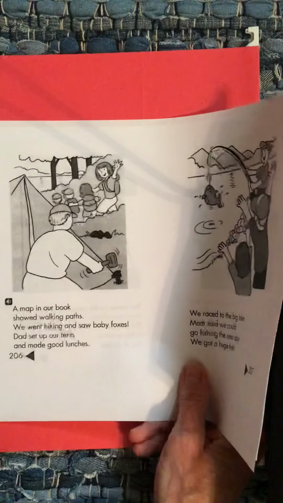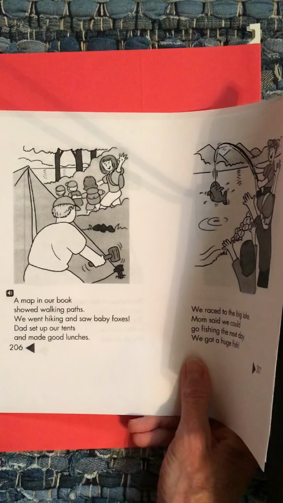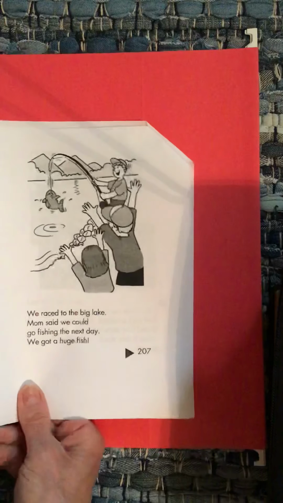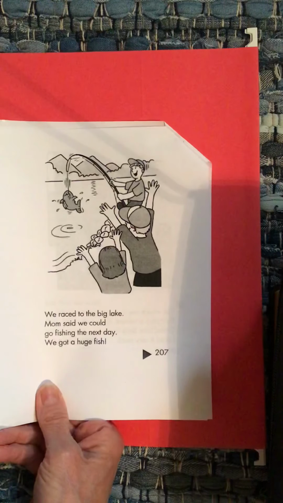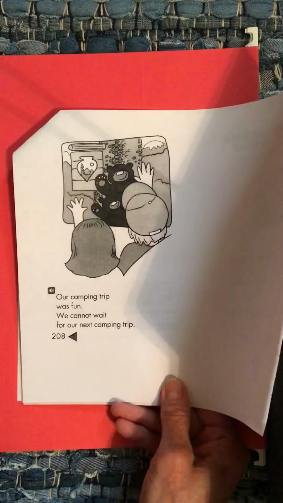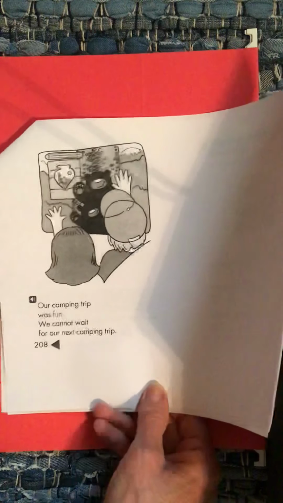A map in our book showed walking paths. We went hiking and saw baby foxes. Dad set up our tents and made good lunches. We raced to the big lake. Mom said we could go fishing the next day. We got a huge fish. Our camping trip was fun. We cannot wait for our next camping trip. And that is Tuesday's reading workbook pages.